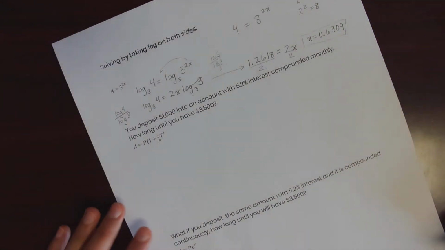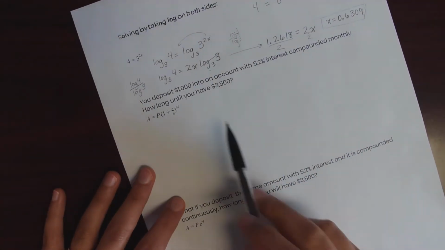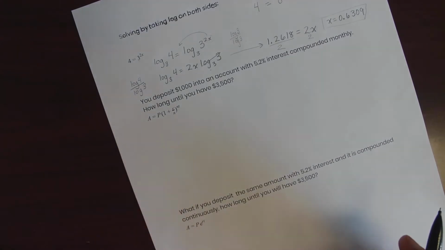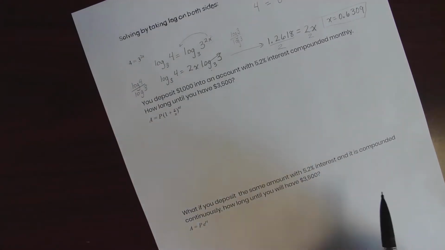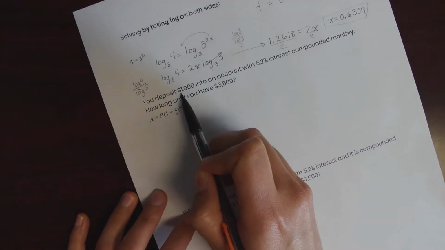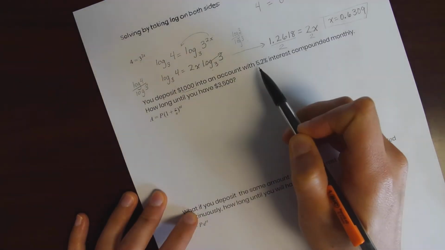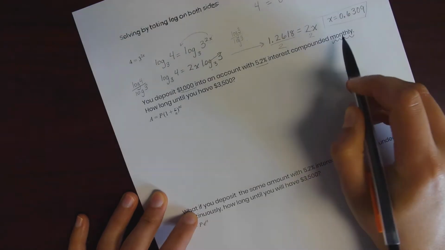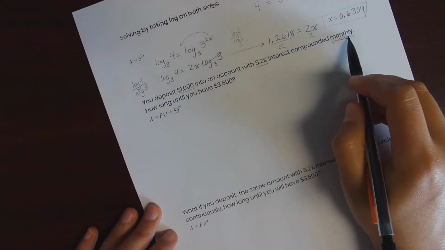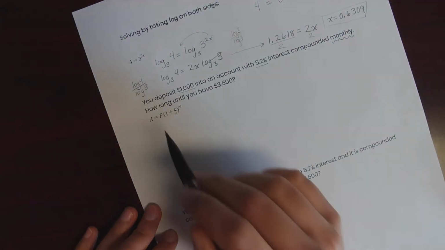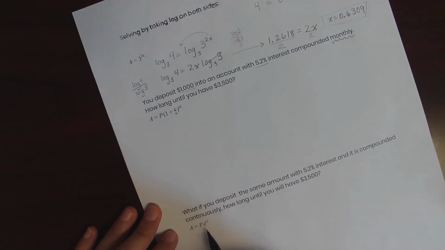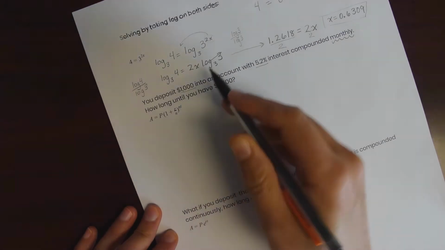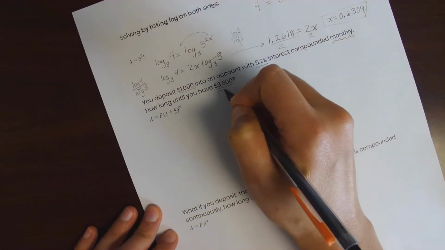Okay, so with these word problems, how to find that amount of time, we're going to be using this log with the base rule. So here you deposit $1,000 into an account with 5.2% interest, compounded monthly. So that's our keyword here. That's how I know I'm going to use this formula. If it's continuously, like down here, I'm using the formula with e. And then how long until you have $3,500?